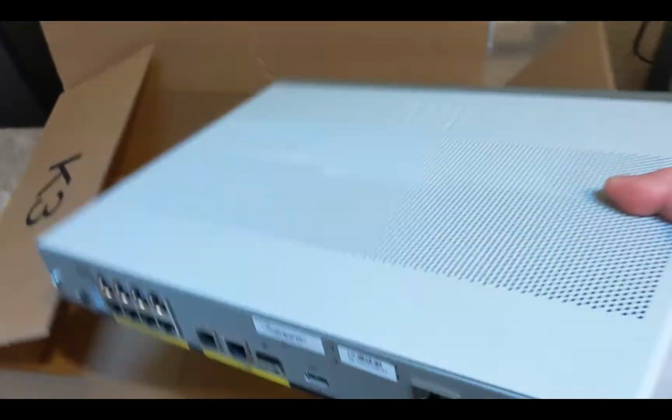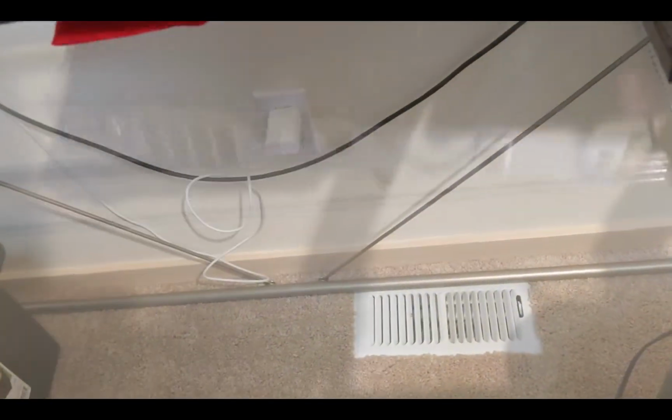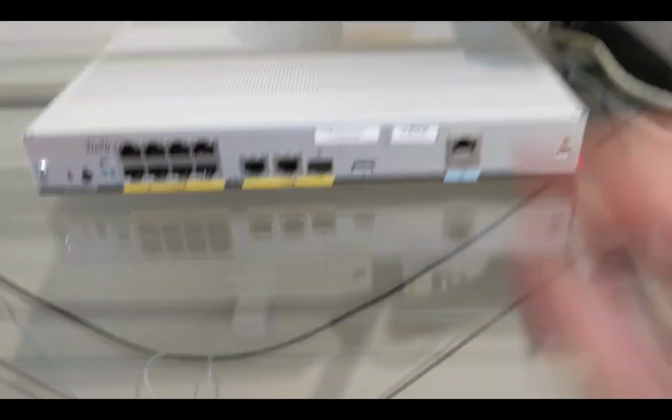As mentioned before, Plug and Play is made so that new routers can connect and work in your network environment straight out of the box. Simply plug in the power cord and WAN connections and power the router on.